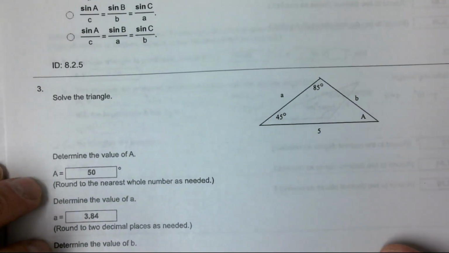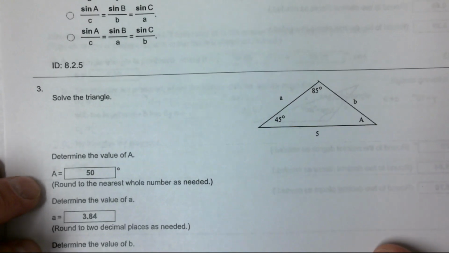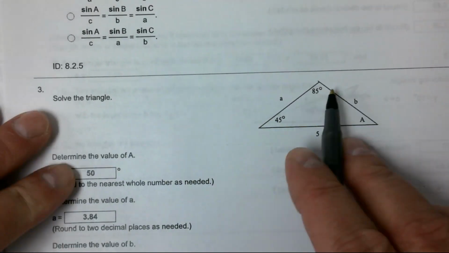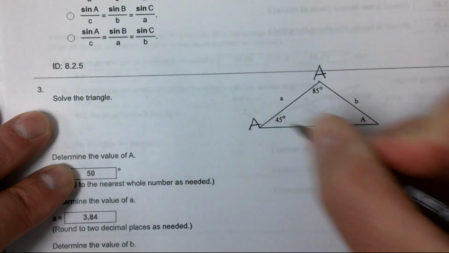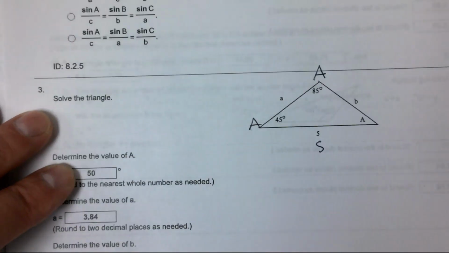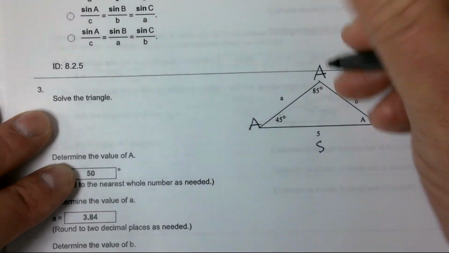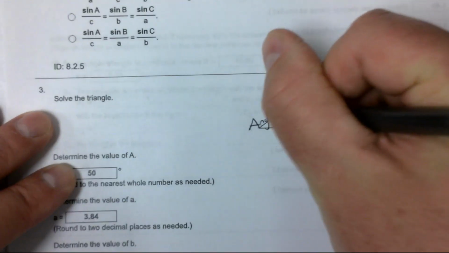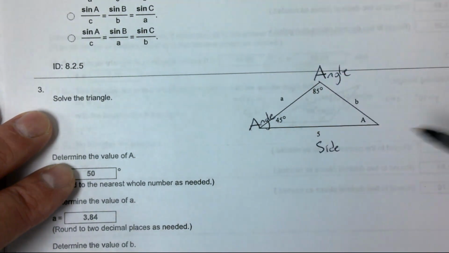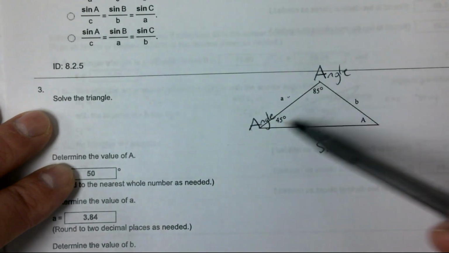And it looks like on this one, they give you an angle and a side. Now don't mix up the A that I just wrote. Across from this little a is the big A. But this is the angle side.